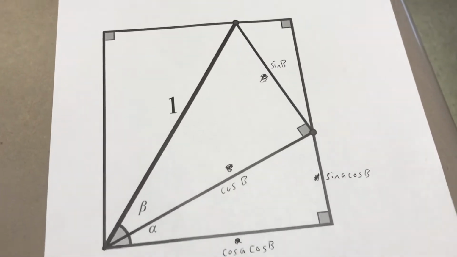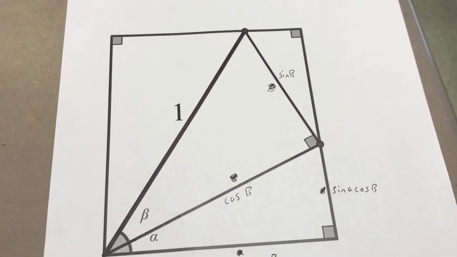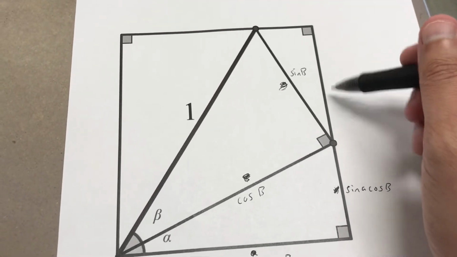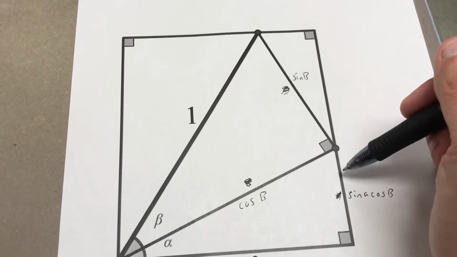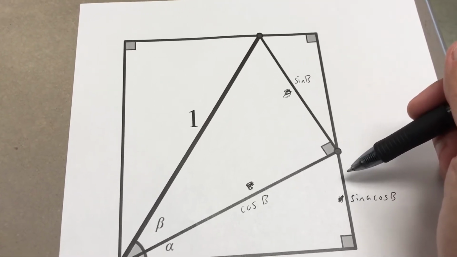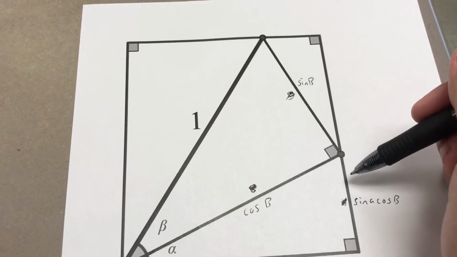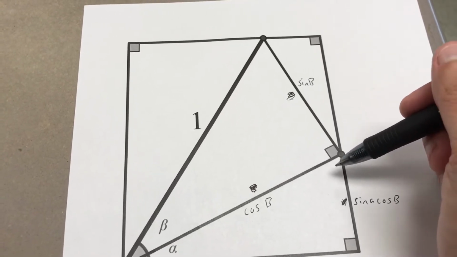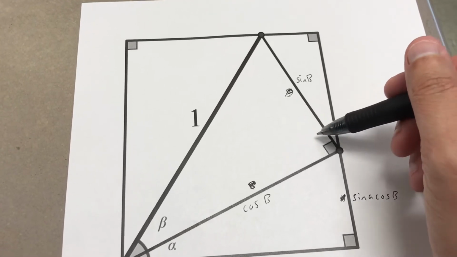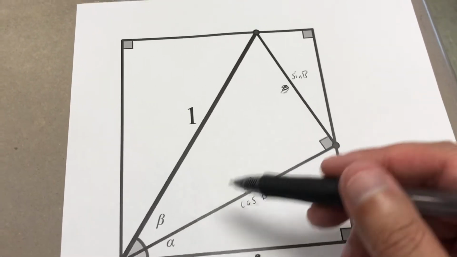Now, we have a little issue here with some angle measures. So it turns out that this is a straight angle right here. And so if I'm trying to label different angles in this diagram, it turns out that this angle is 90 degrees.